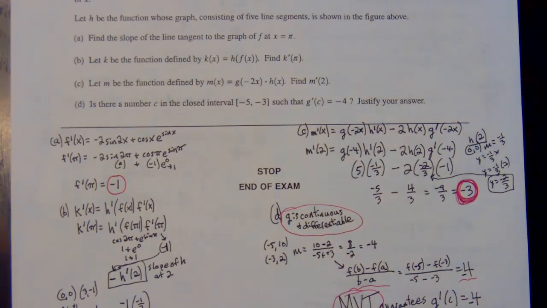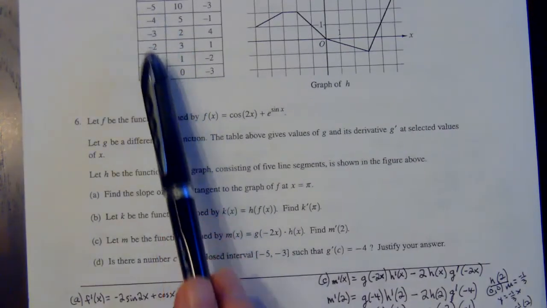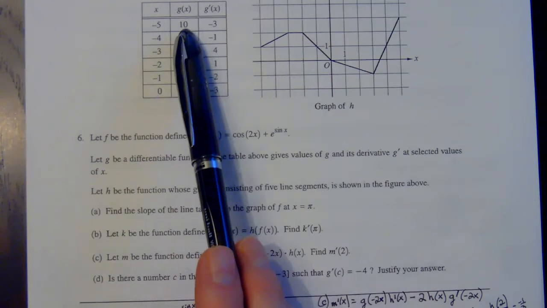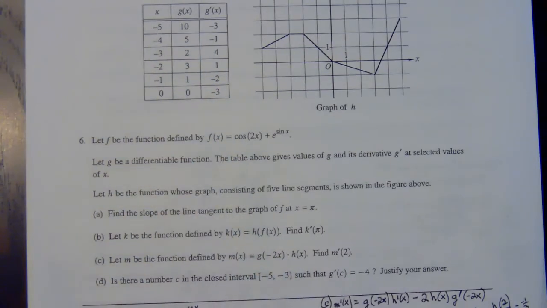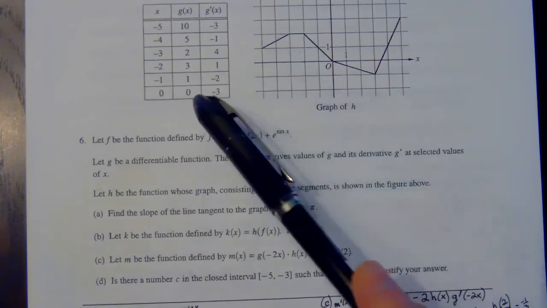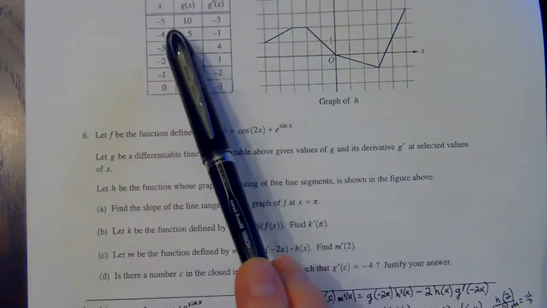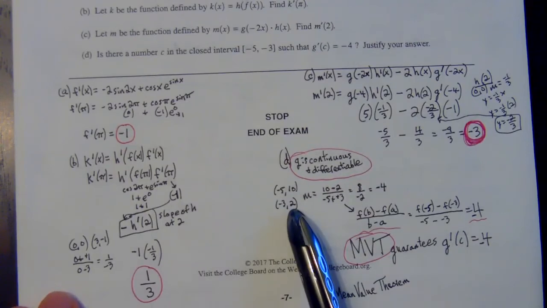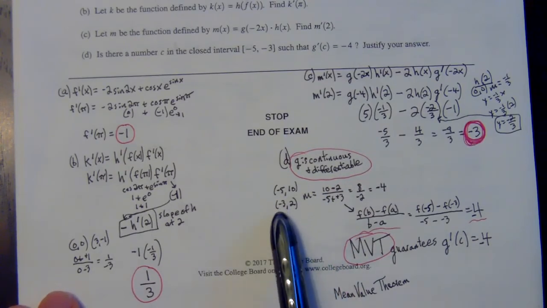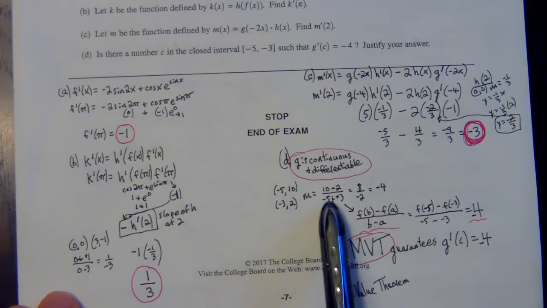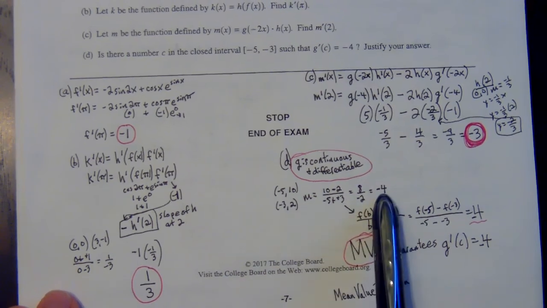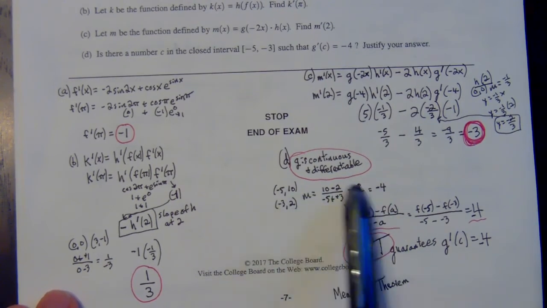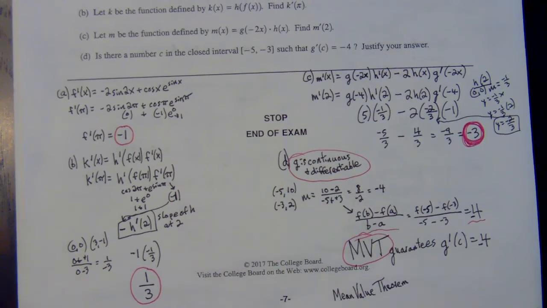Now, usually I will choose like x equals -5 and x is 0. A lot of times I'll choose the endpoints there and I'll write down -5, 10, and 0, 0, and I'll do the slope right there. But when I did that slope right there, it did not give me the -4. So I just had to kind of backtrack. And I finally found one. If I wrote down -5, 10, and -3, 2, and I did that slope between those 2 points, subtract the y's on the top, x on the bottom, I did get a slope of a -4 right there. So that's the average rate of change. That's your f of b minus f of a over b minus a formula.